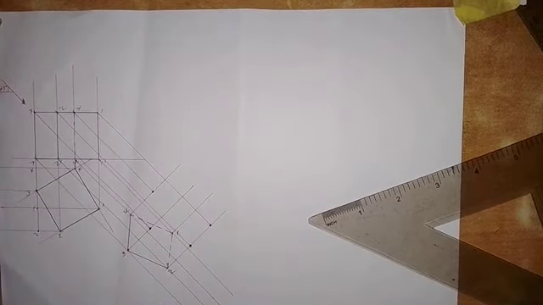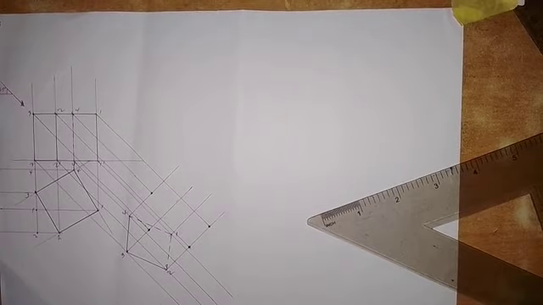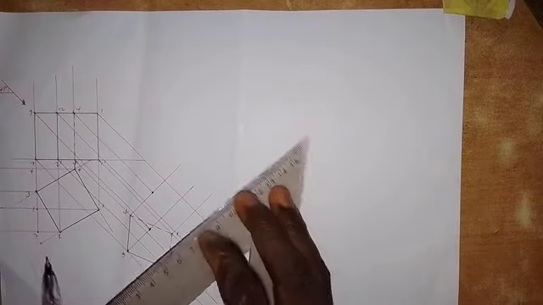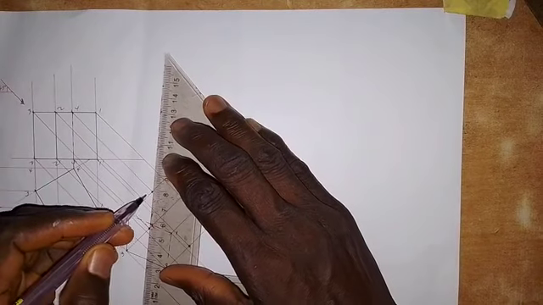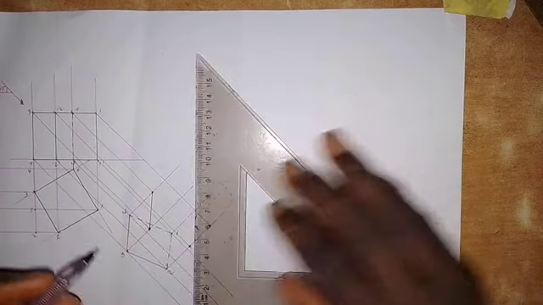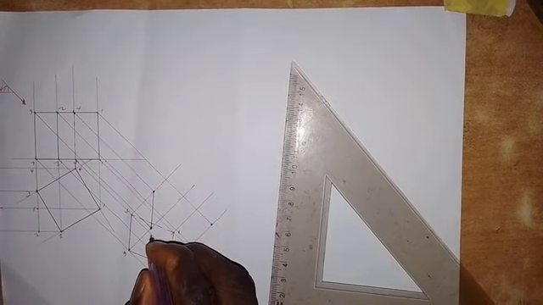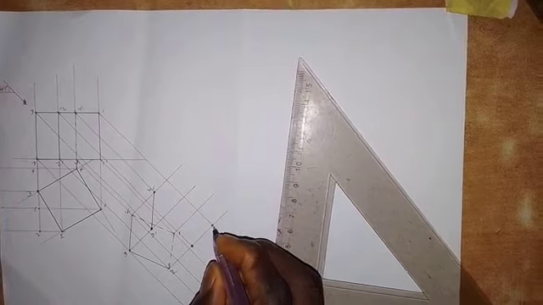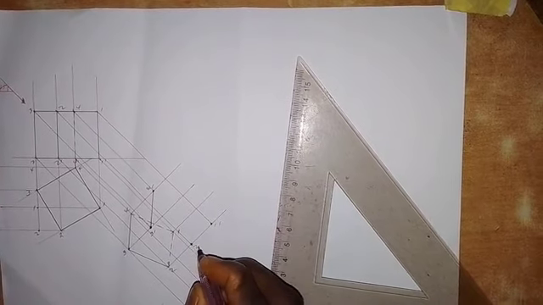So we are going to connect these points together. Now let me call this 3 prime, this 4 prime, this 1 prime, and this 2 prime.